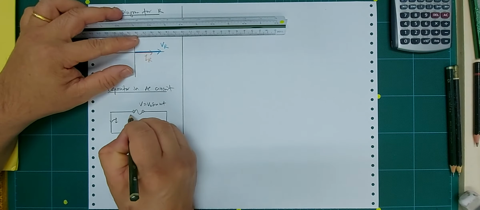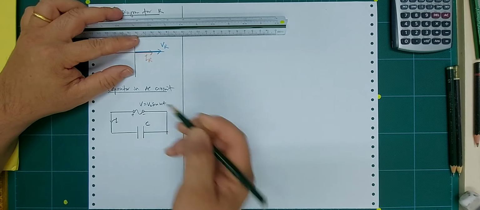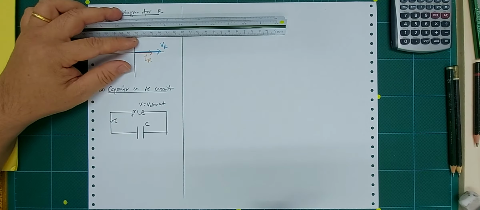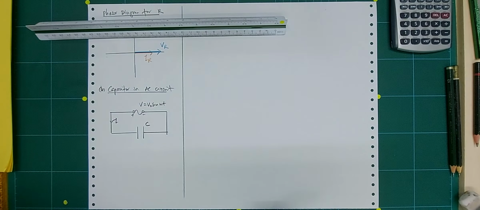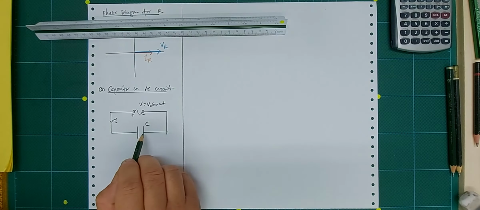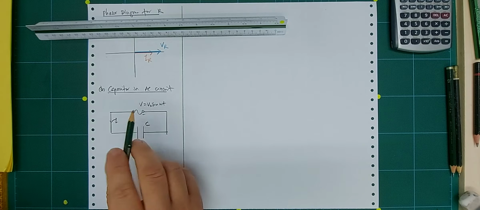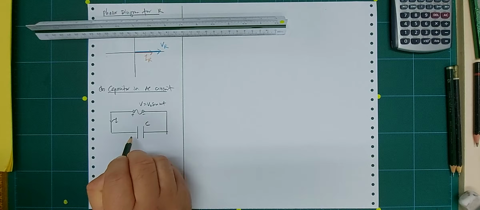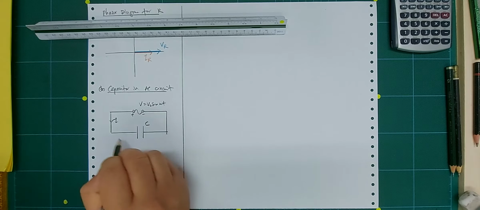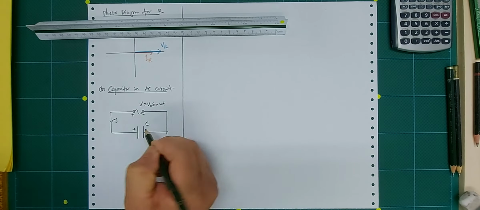Let's assume you have this positive and negative. What happens here is when you connect a capacitor to the power supply, the terminal of the capacitor that is connected to the positive one will become positive and this one negative.